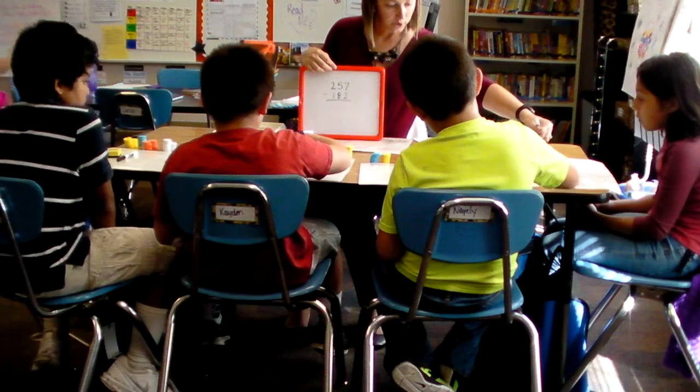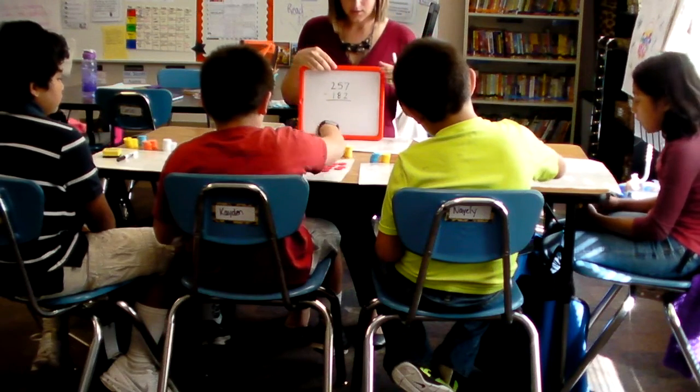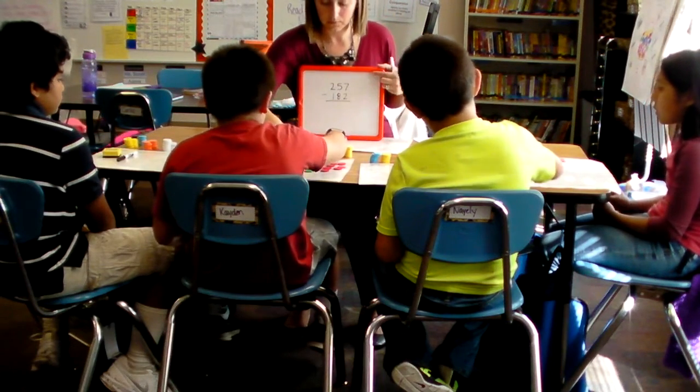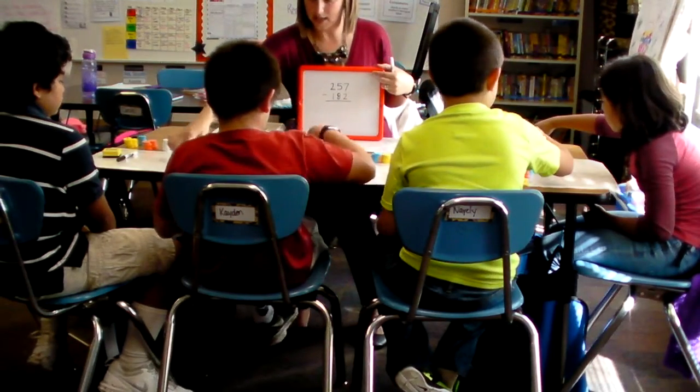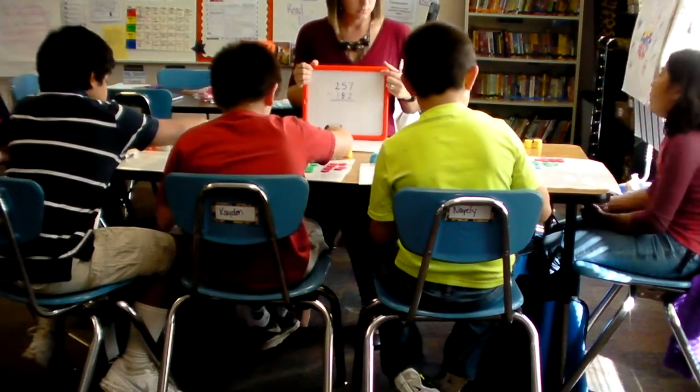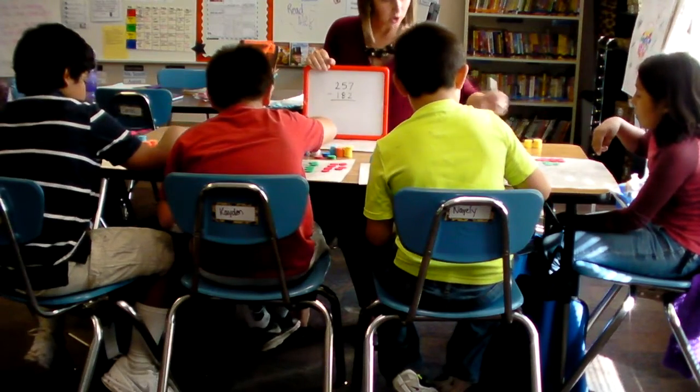And now we need to put 10 in the column. Which column do 10 go in? So 10 go in the tens column. Now we need to add 10 to our tens column on your board or on your paper. Add 10 more to the tens column.